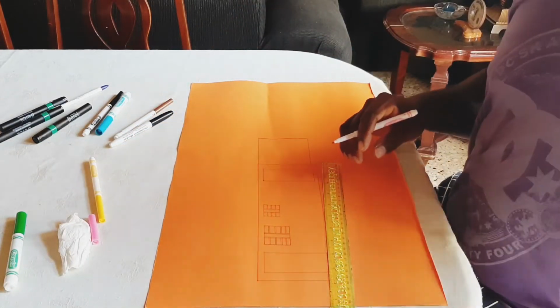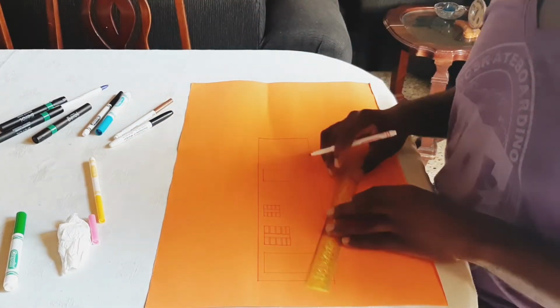Alright, so we have the design for the window there. Now we're going to move on to the door.